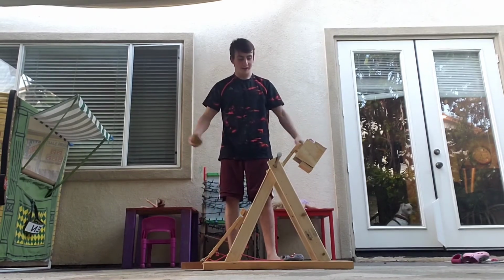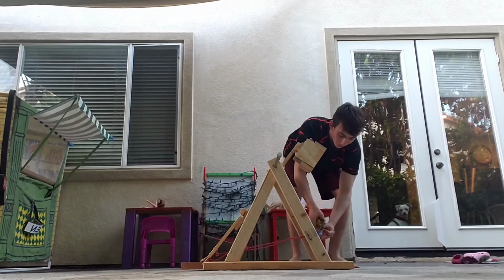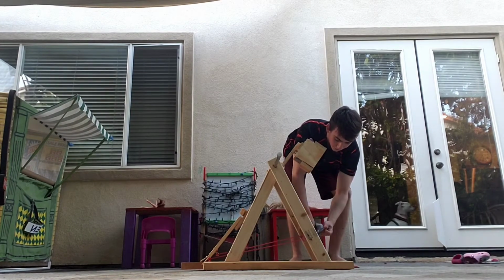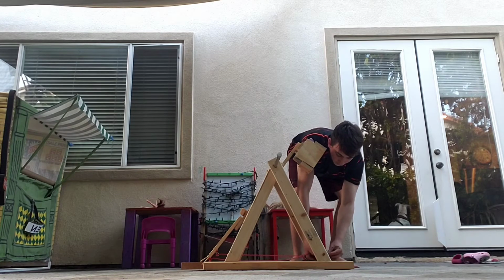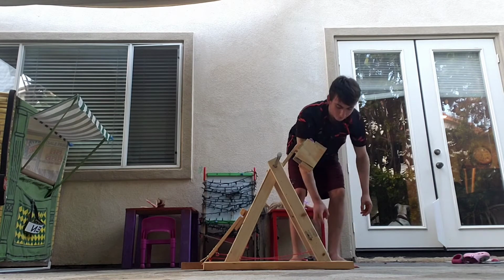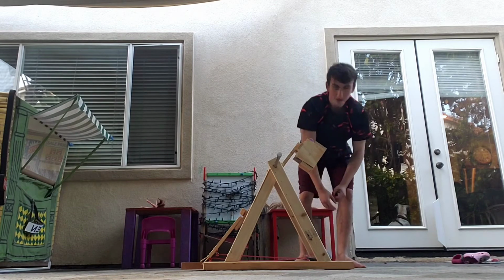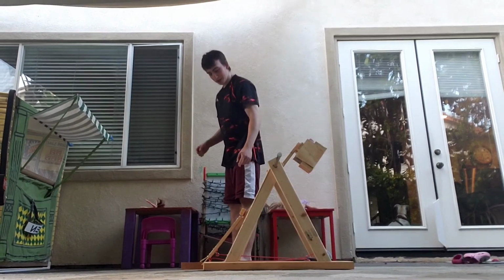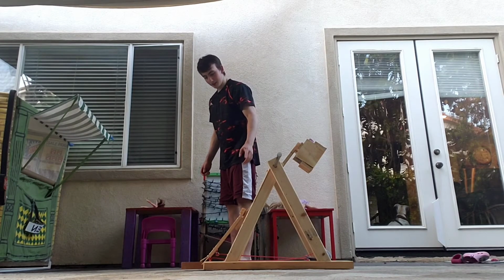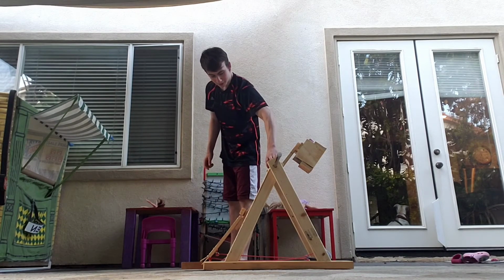Now that I did that, I'm going to pull back the sling and put my projectile in. Now that it's all ready to fire, I'm going to close my ears and I'm going to fire.